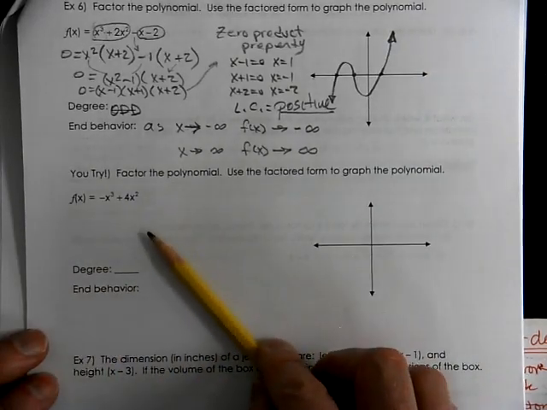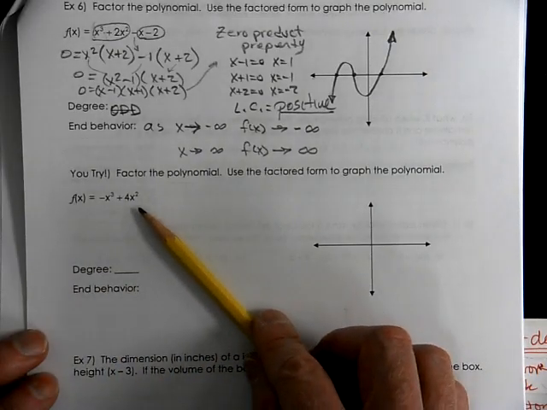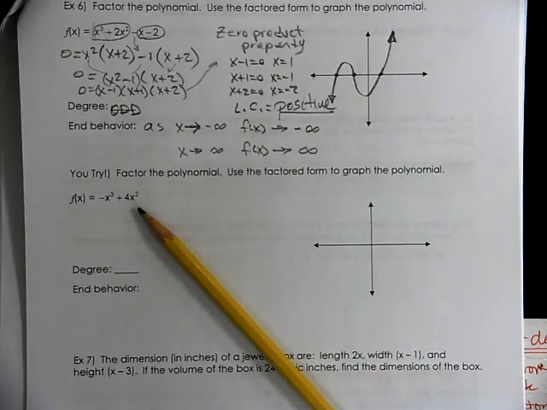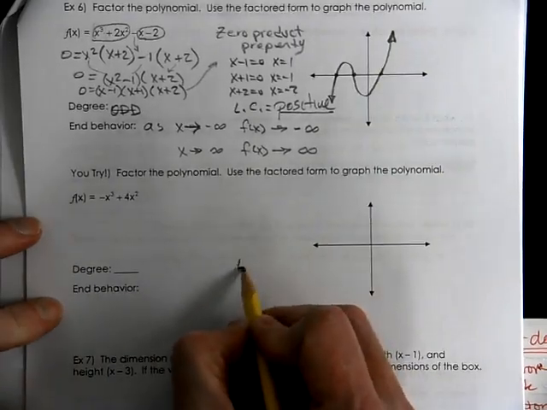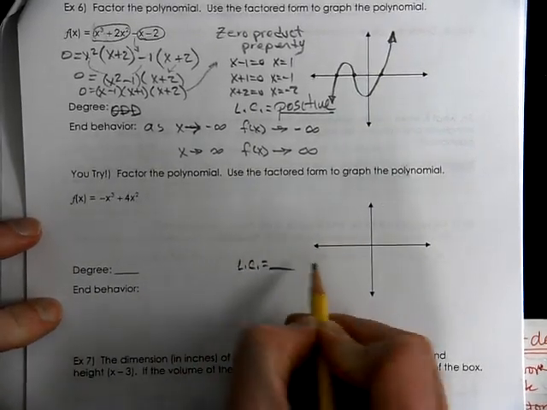Here's a U try, so go ahead, pause the video, try to factor this one. Identify the degree, the end behavior, and the leading coefficient.